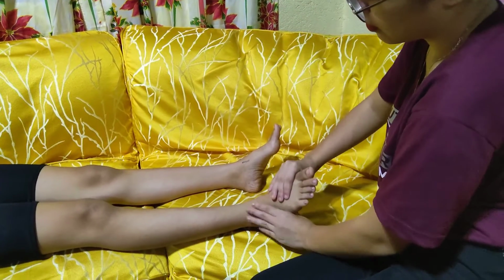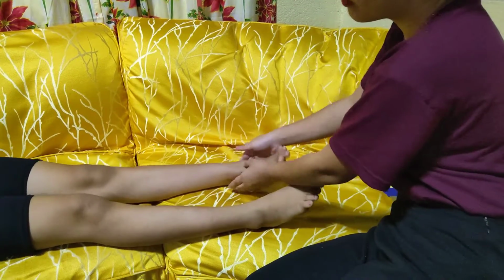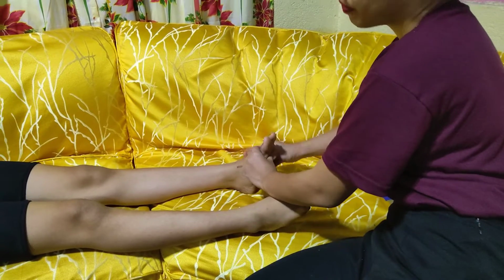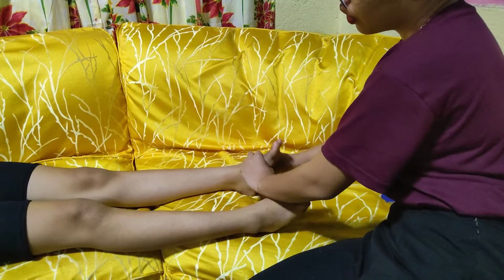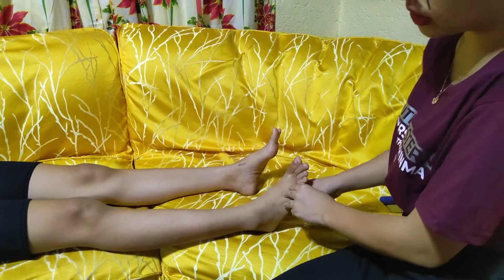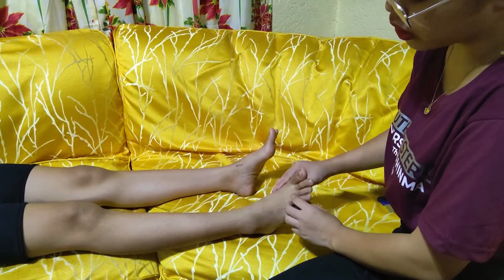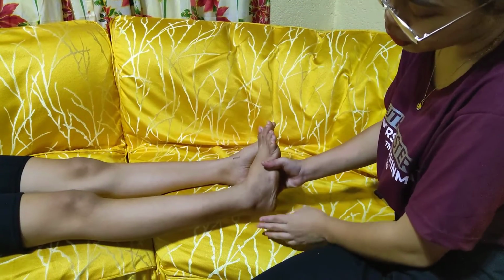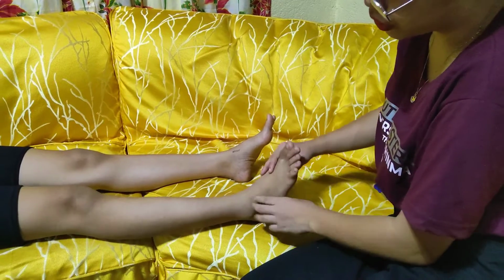No. Here? No. The other one? Okay, here? No. So do you feel tenderness here? No. So palpate for any nodules or tenderness. And then palpate the two pulses that are located on the feet, which is the dorsalis pedis, located on the dorsum, and the posterior tibial artery pulses.